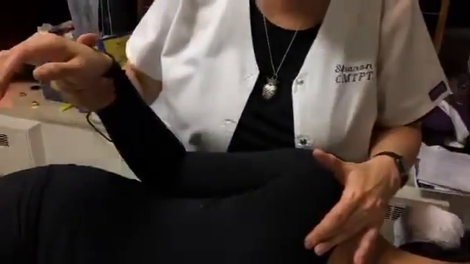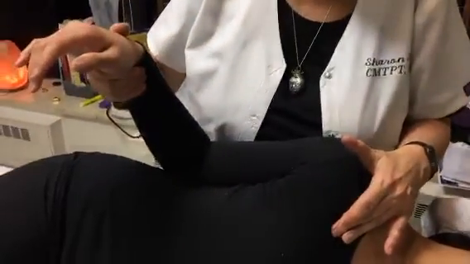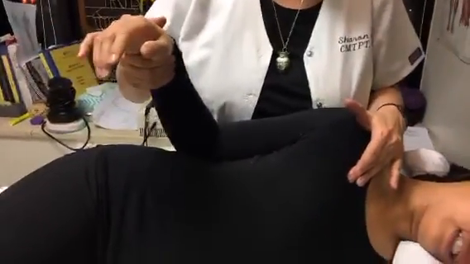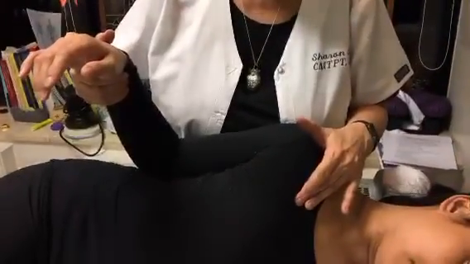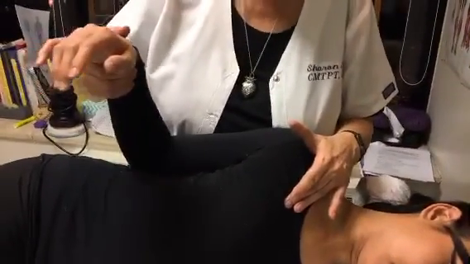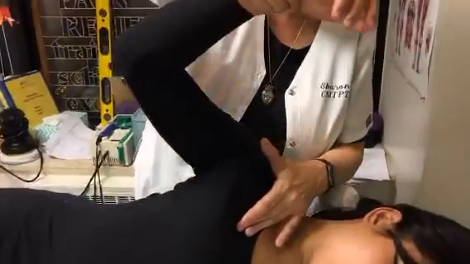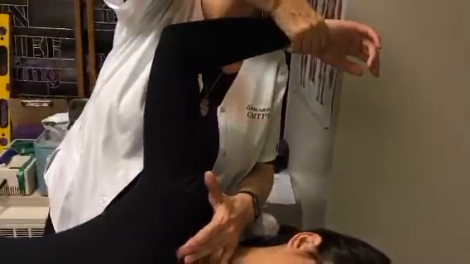So what you want to do is feel her radial pulse. I'm feeling the radial pulse, and it's pulsing good. So we're testing for nerve compression, and also blood supply. Do we have blood supply compression? I'm feeling the radial pulse here, and I can feel it pulsing good. But does it pulse good when you put your arm like this? That's the test.